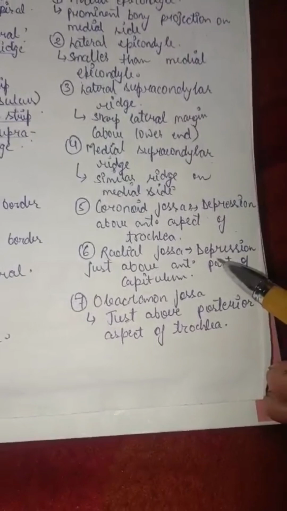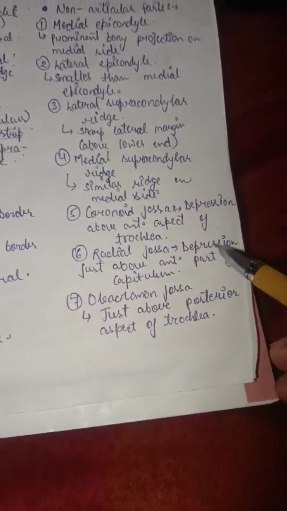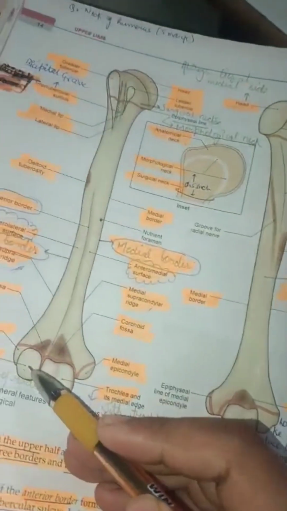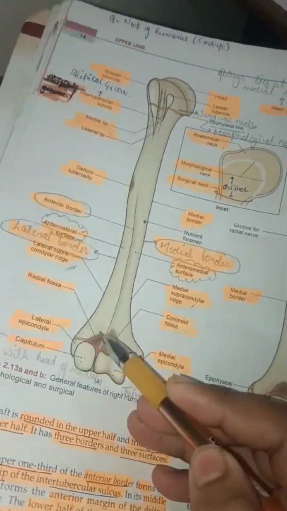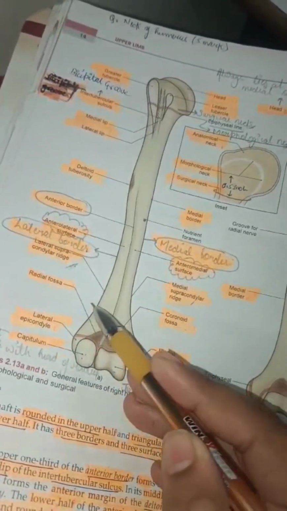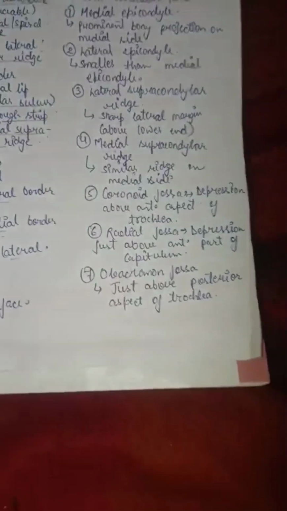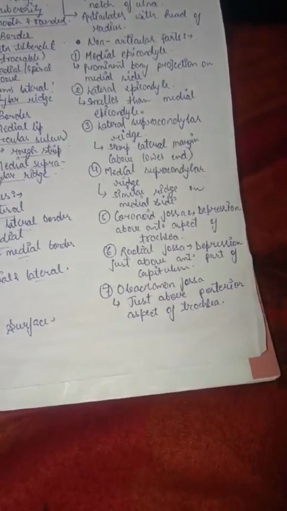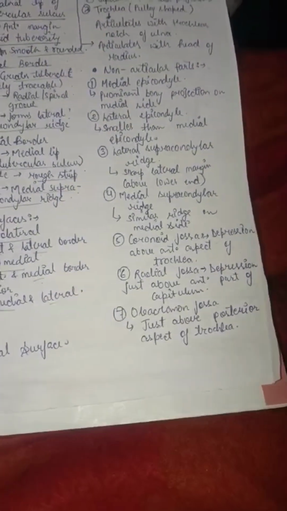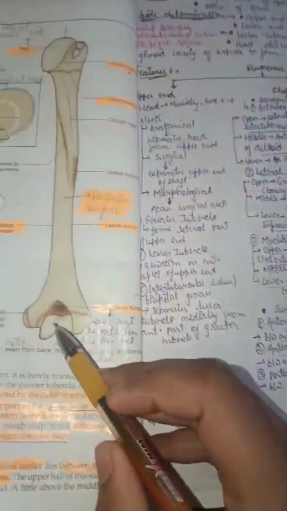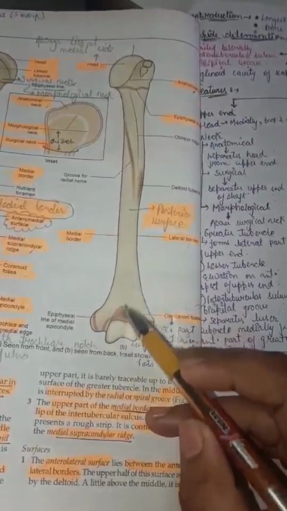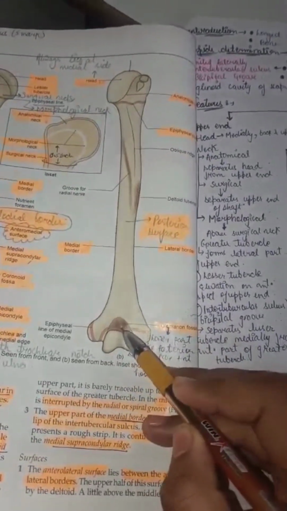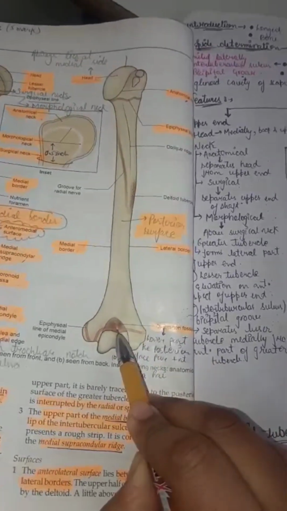Now it is the radial fossa. Radial fossa is the depression just above the anterior part of the capitulum. Here we have the capitulum, and here we have the fossa, that is the radial fossa. And the last one is the olecranon fossa. When we turn the bone, we see the posterior aspect here. It is the posterior aspect of the bone. So this is the fossa that is known as the olecranon fossa.